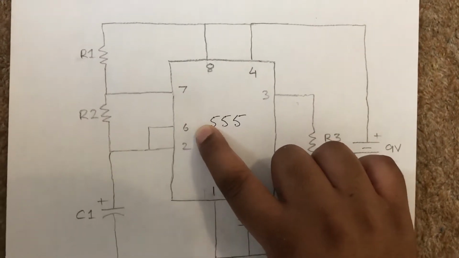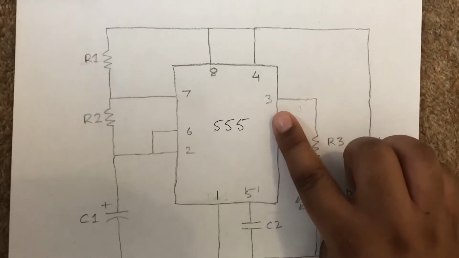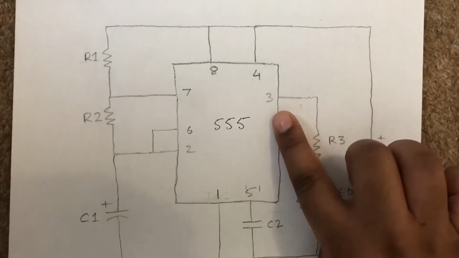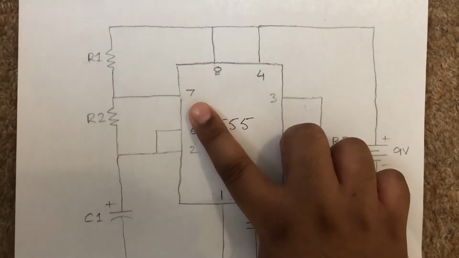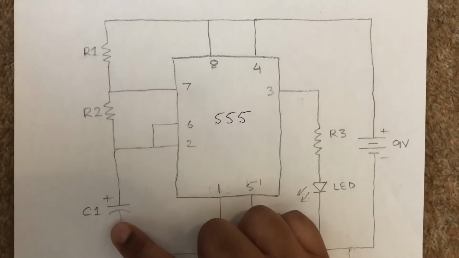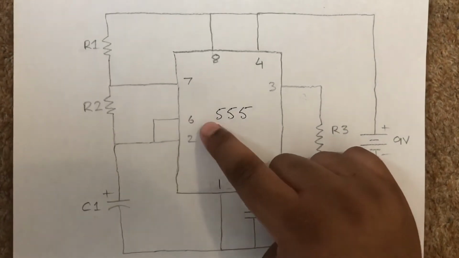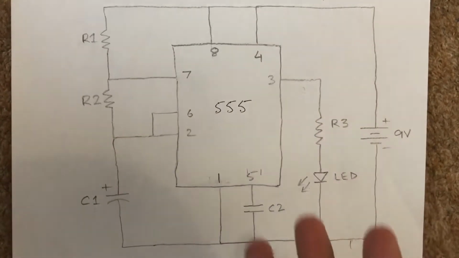That makes output pin 3 go low. When output is low, that connects the discharge pin 7 to the ground, discharging capacitor C1, which makes pins 2 and 6 go low. As you can see, we're back to the point where we started from.